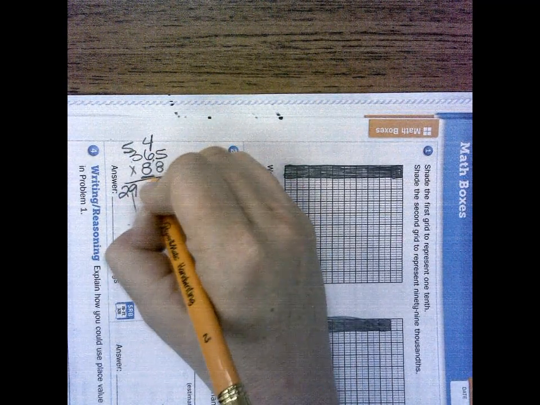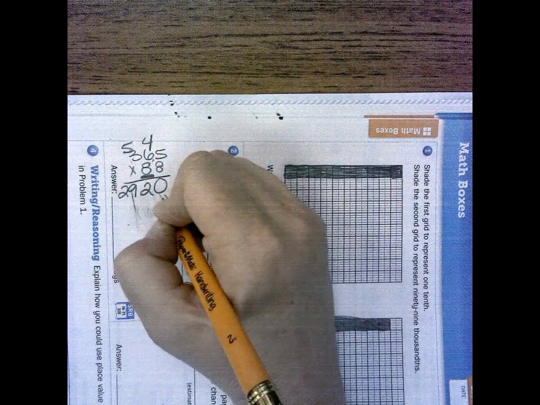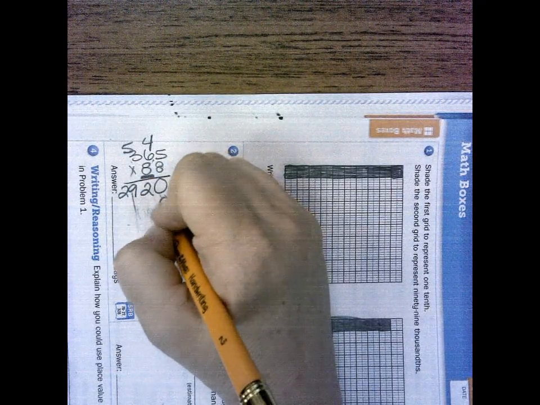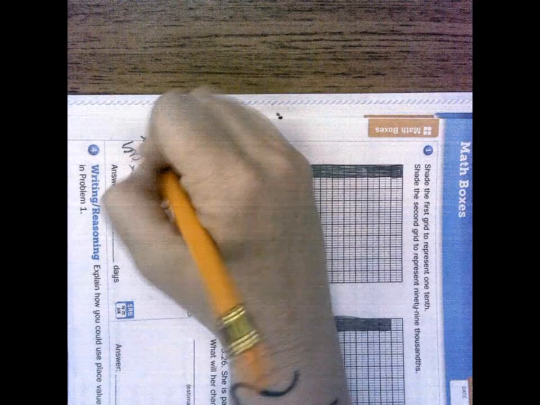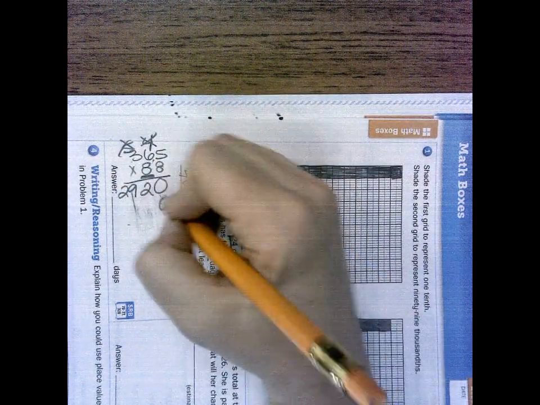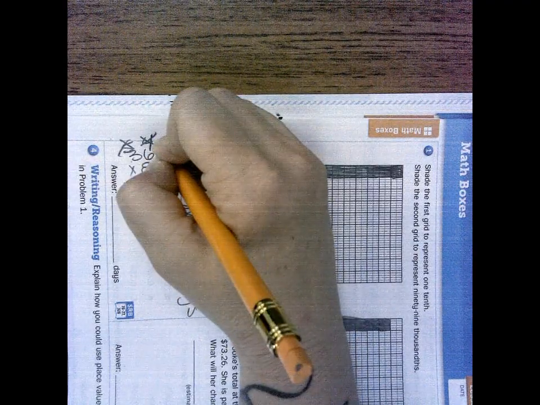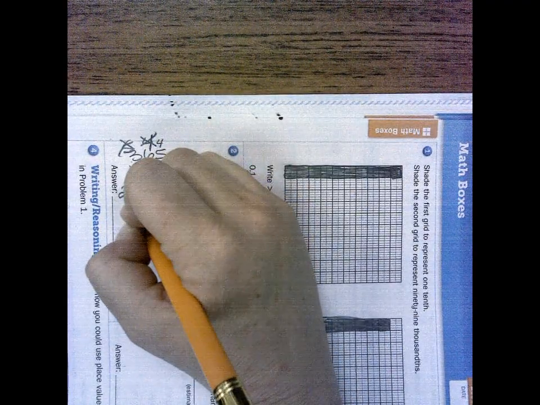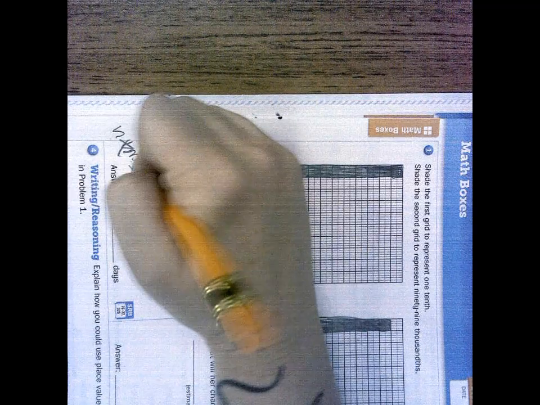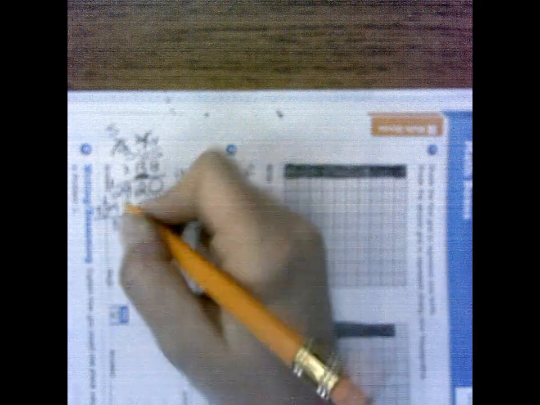8 times 3 is 24, plus 5 is 29. Now I need a placeholder because this 8 is in the tens place. So here's my placeholder. 8 times 5 is 40. Add the 4. 8 times 6 is 48. Plus 4 is 52. Add the 5. 8 times 3 is 24. Plus the 5 is 29. So 0, 2. Add these up. Make sure we still regroup even with the addition here.